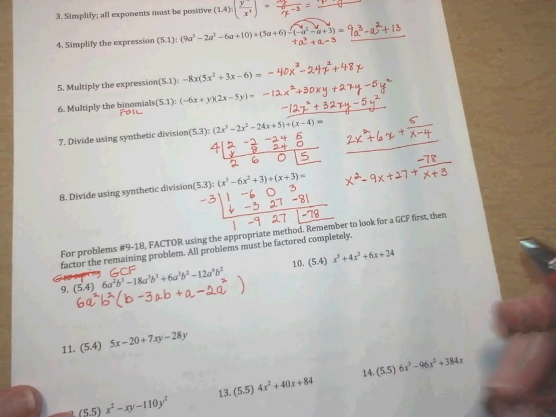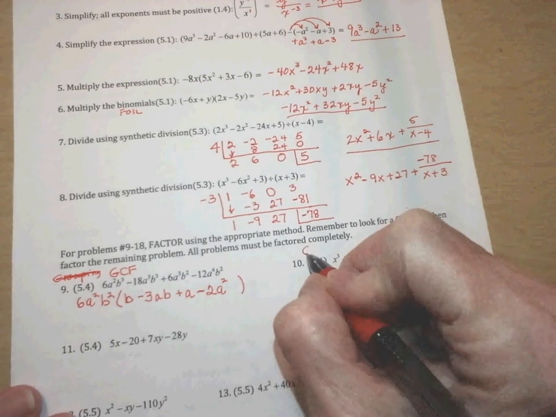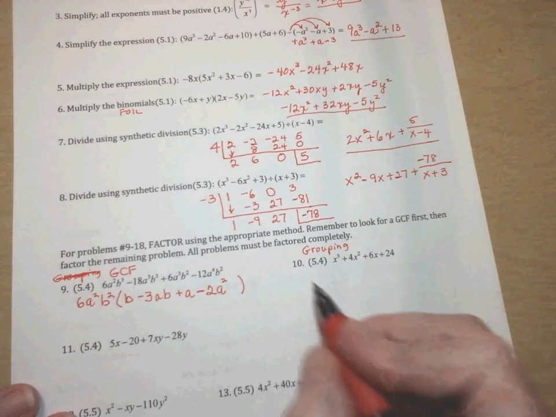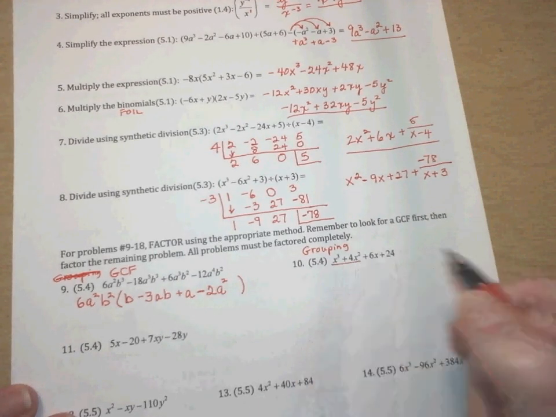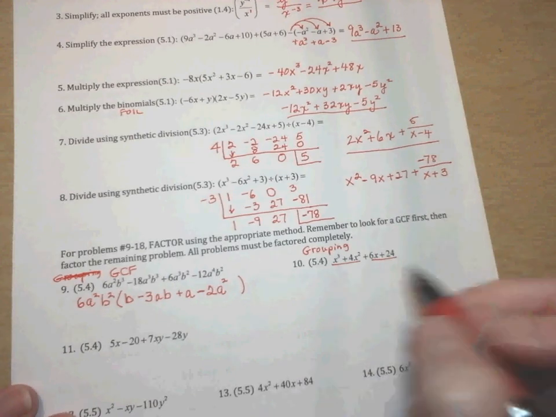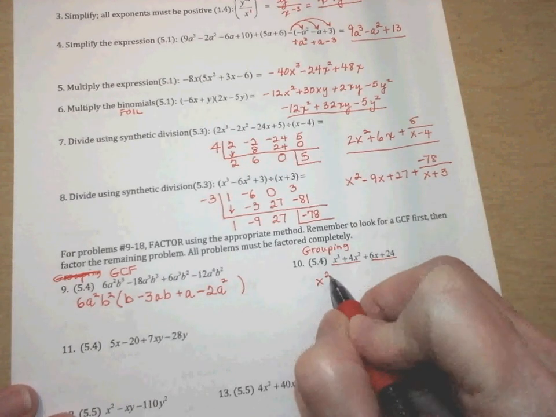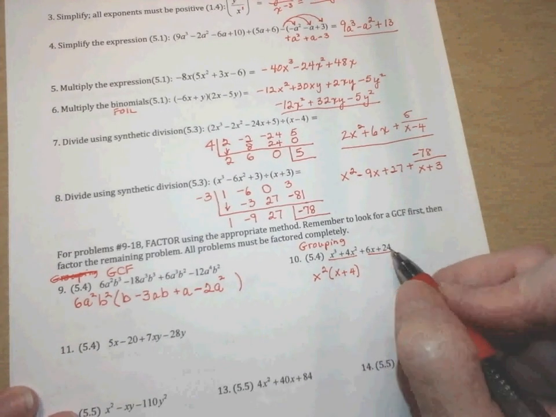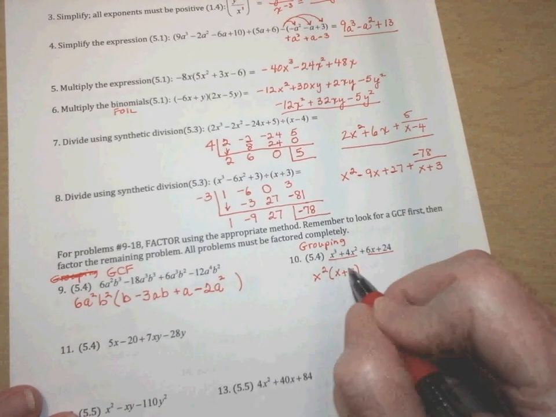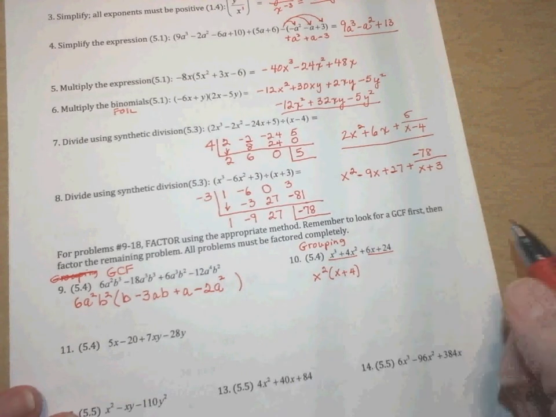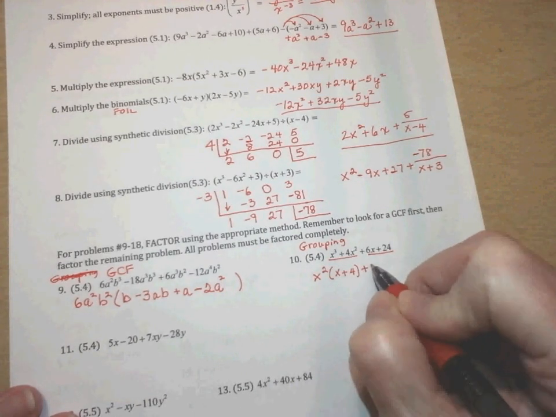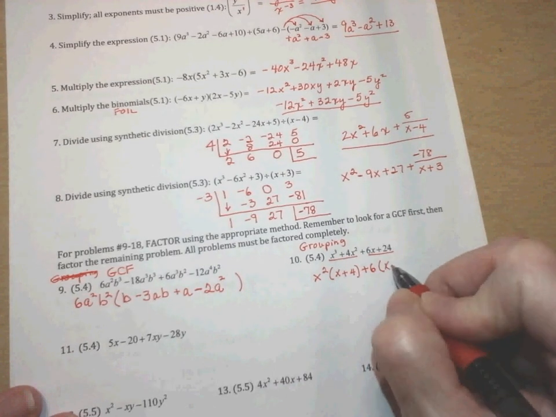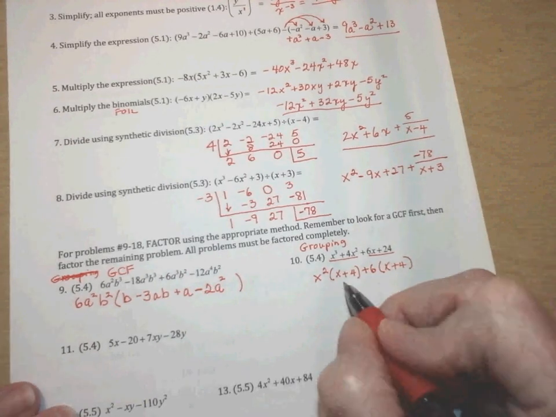Okay? All right, over here I have 4 terms and they don't all have a common factor. So this one will be grouping. All right? Grouping. So I'm going to put the first 2 together, and then I'm going to put the back 2 together. So here I'm going to take out an x squared, and then I'll have x plus 4. So now when I go to work with the second set of numbers, I want to make sure that the parentheses in this one also comes out to be x plus 4. So I'm going to take out a +6, be sure that sign's in front of the 6, and then I will get x plus 4.